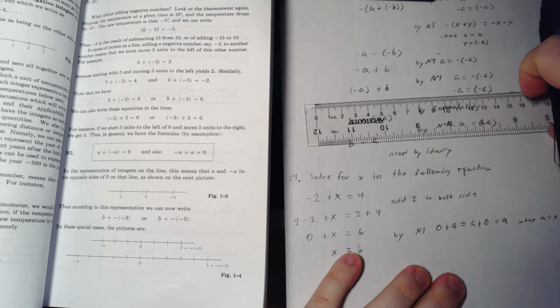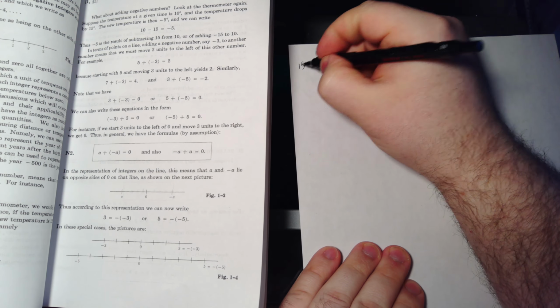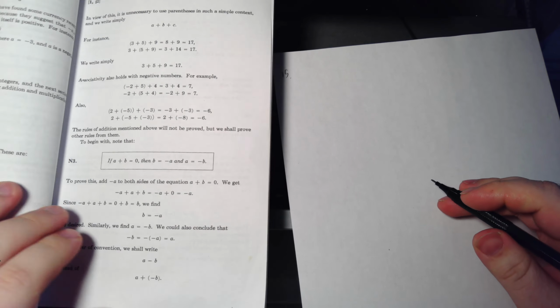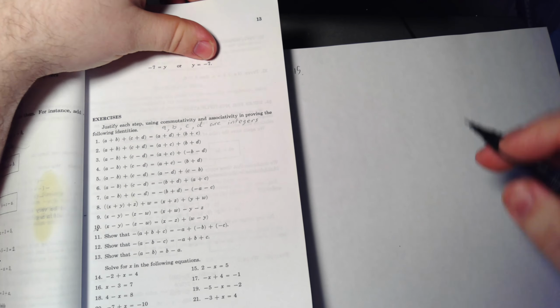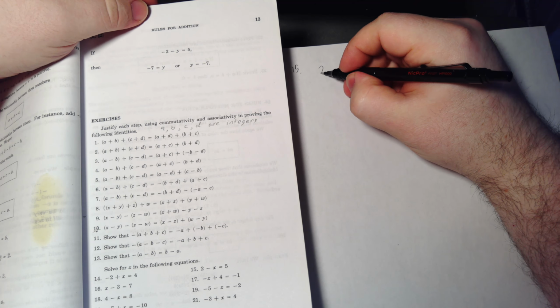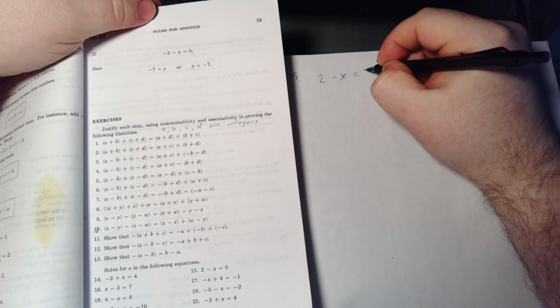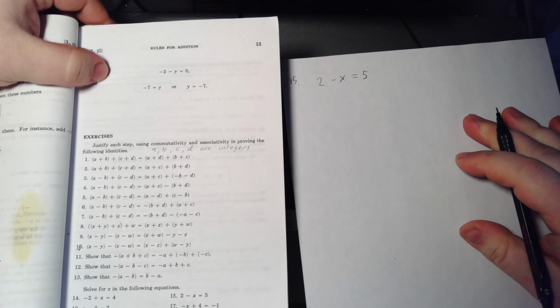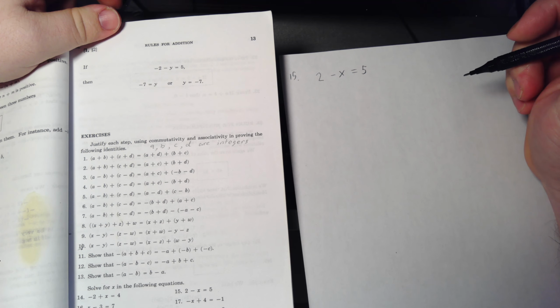We can use the centimeter side next time. Okay, so that's 14. Let's move on to 15. These problems are going to be a little easier than even the ones above, I assume. 2 minus x equals 5. Okay, let's get x on its own. How might we do that?